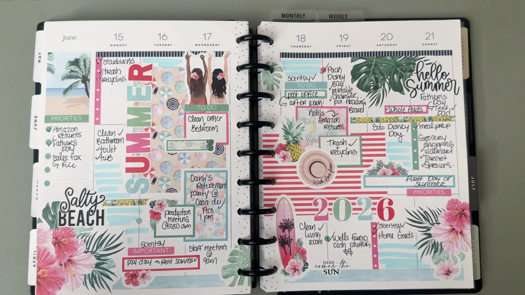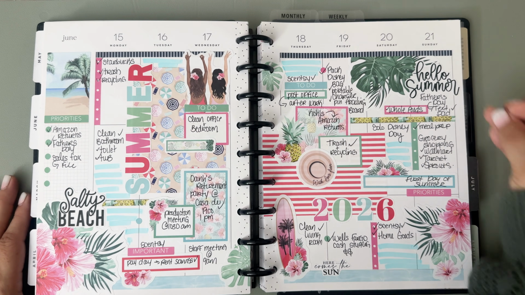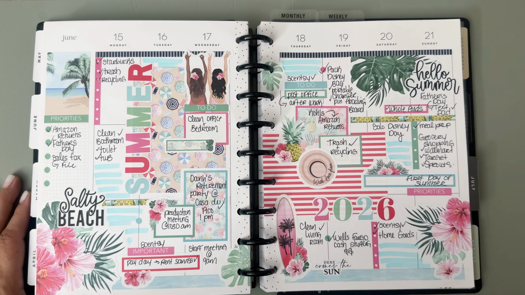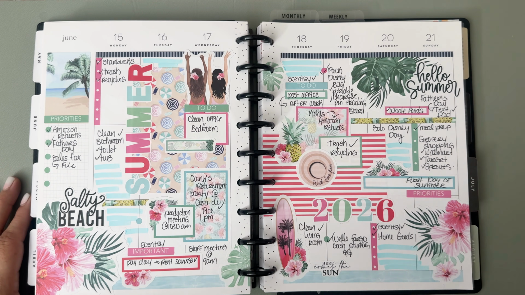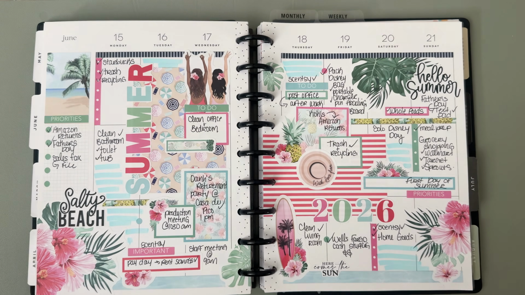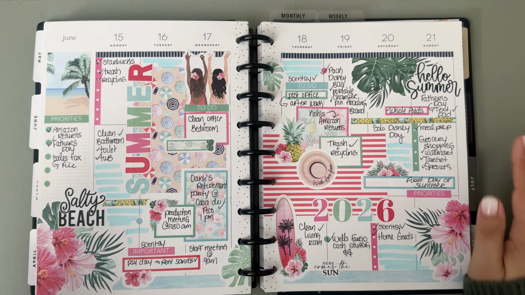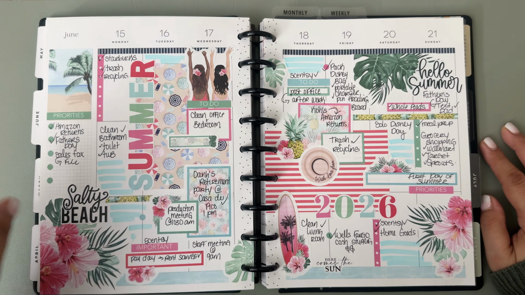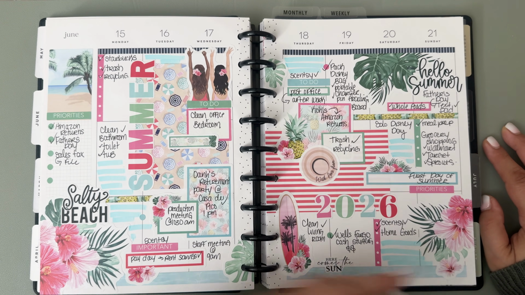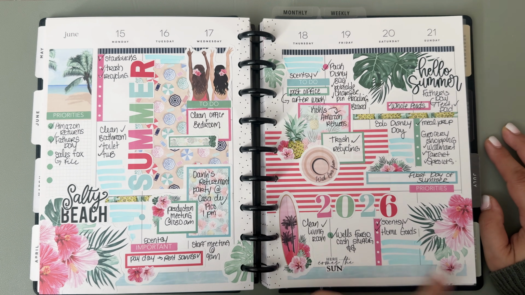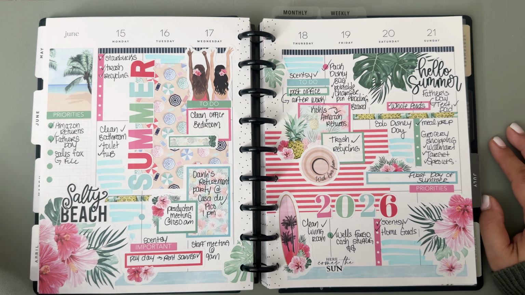I don't love summer. Summer is my least favorite time of the year, but I absolutely love summer spreads now, because I really love the tropical vibes. I love the colors. It's fun. I don't have fun during this time of year because I don't like being outside during the summer, but I love summer in my planner. And I love Monstera leaves. I love the tropical look. The surfboard's super cute. And again, the colors, a lot of fun.